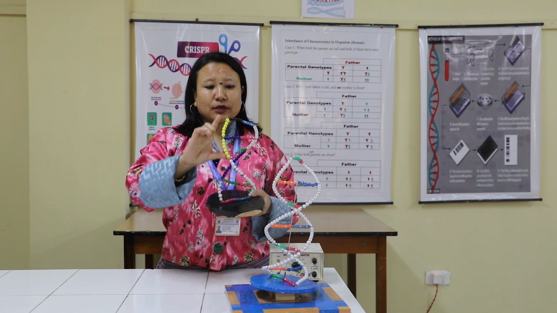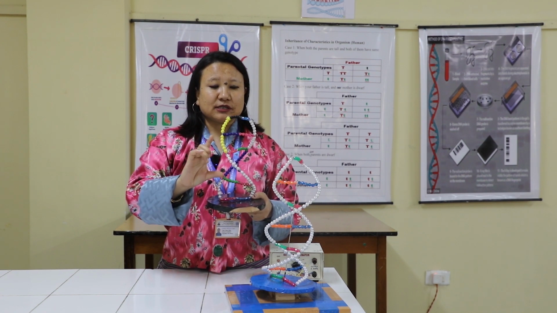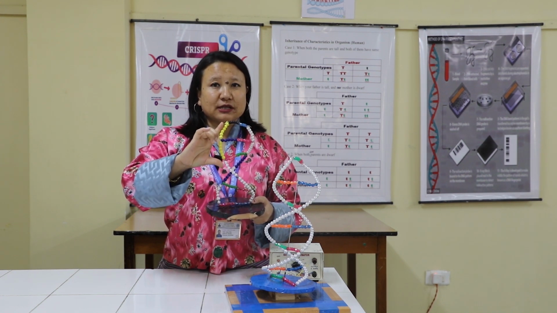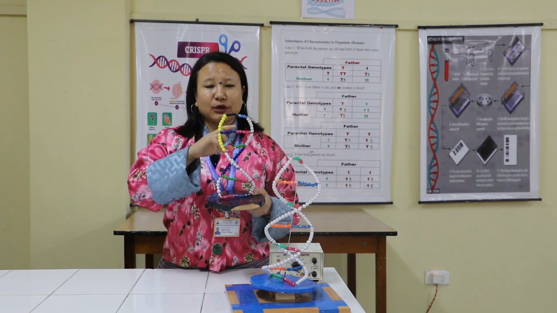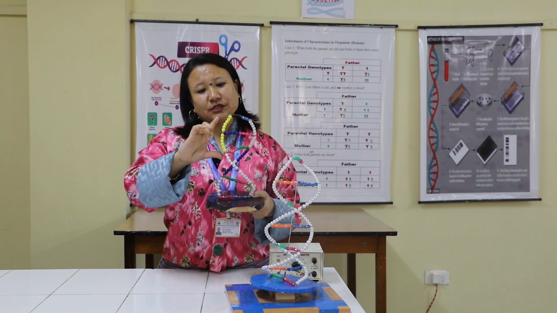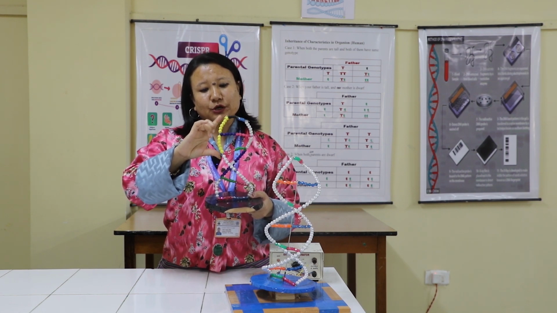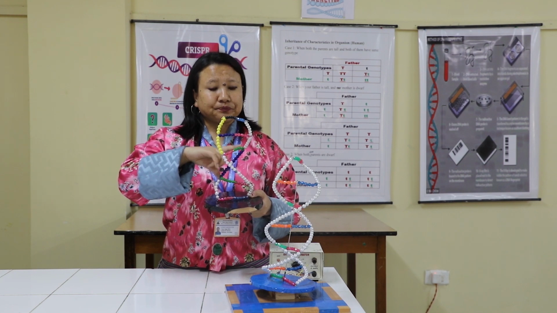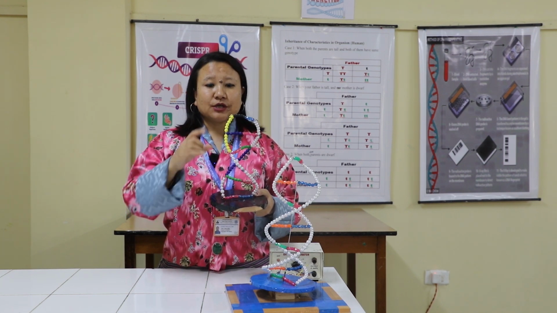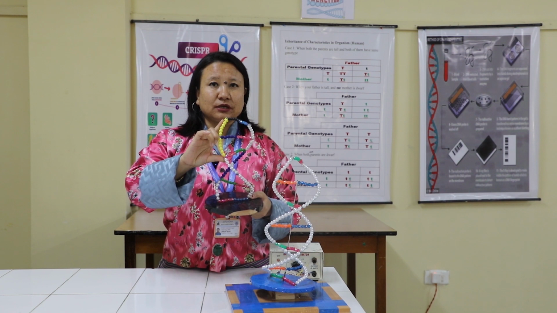Or let's say the genetic makeup of an organism has a disease. Then by studying the genetic makeup of the DNA, scientists would be able to find out which part of the DNA needs to be replaced. Accordingly, they can make changes here.